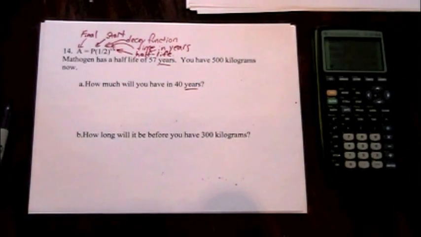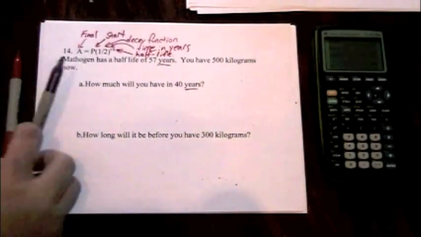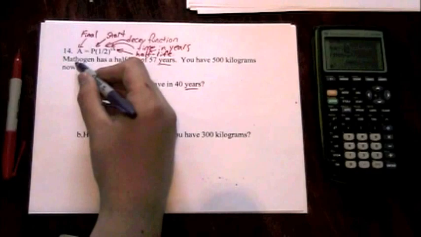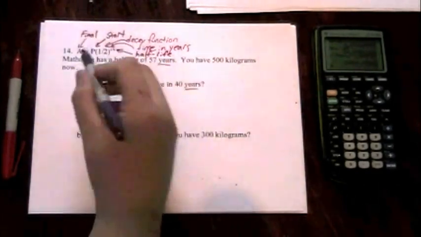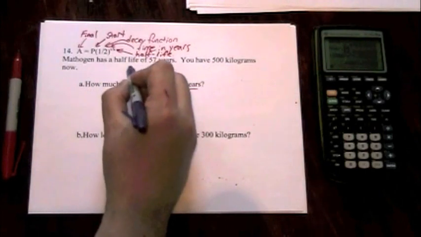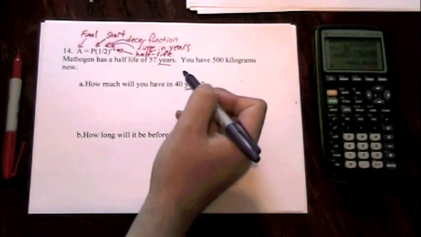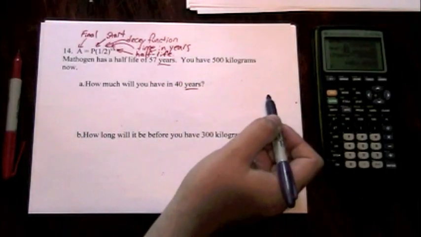In fact, in the first part of this problem, it tells us that mathogen, which totally is a real element, I swear, has a half-life of 57 years. And I have 500 kilograms now.